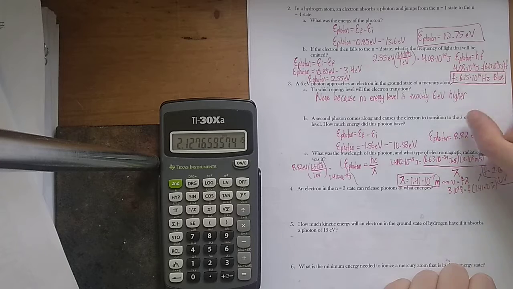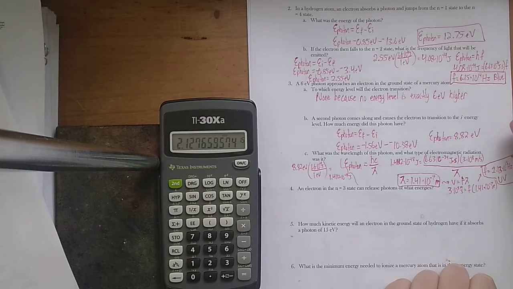So that's just a good rule of thumb. Whenever you're asked what type of radiation something is, you've got to know the frequency. Okay, that's where I would draw the line. Don't try and tell just from the wavelength.